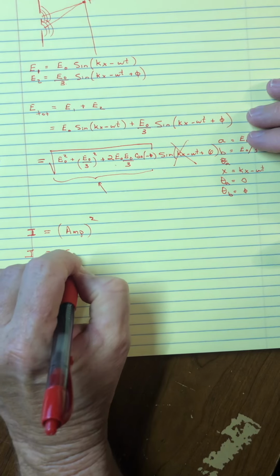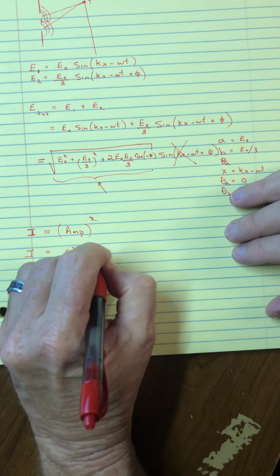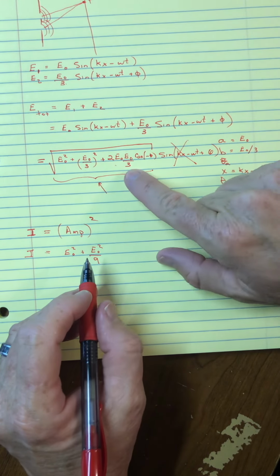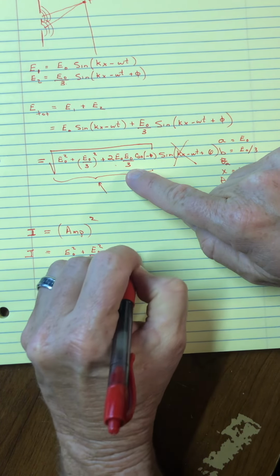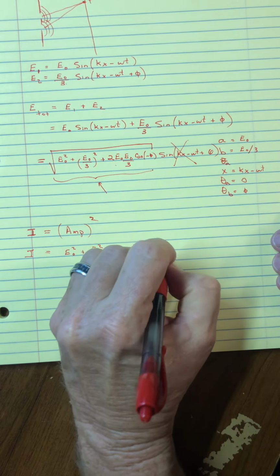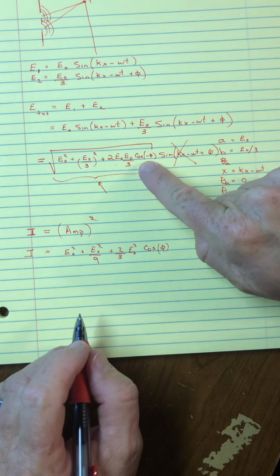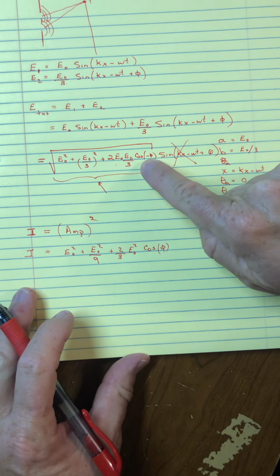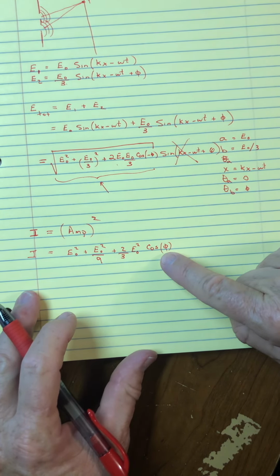So I get an E naught squared over 9 when I square that one. Here I get a 2/3 E naught squared. And I'm also just going to drop the negative sign in the cosine function because cosine's an even function. So cosine of negative phi is the same as just cosine of phi.